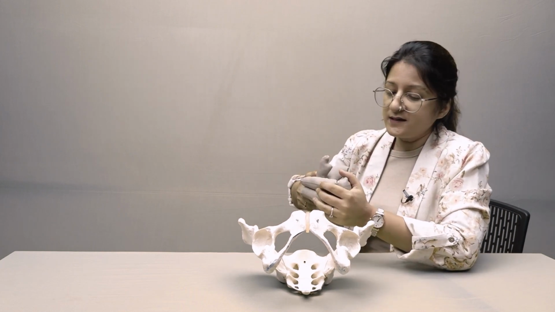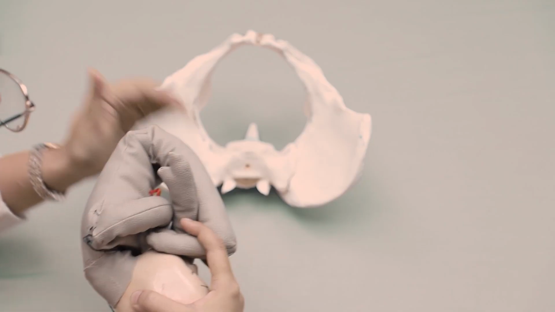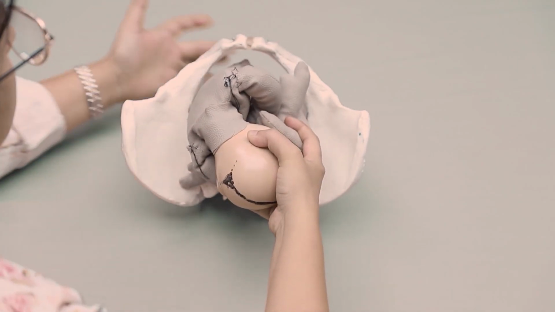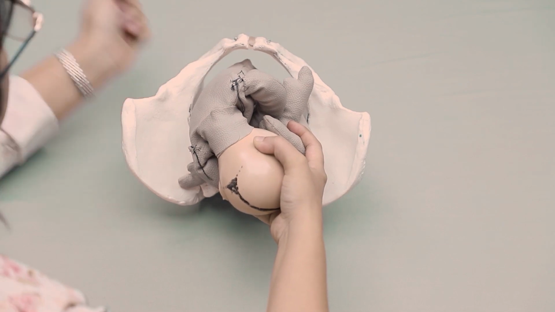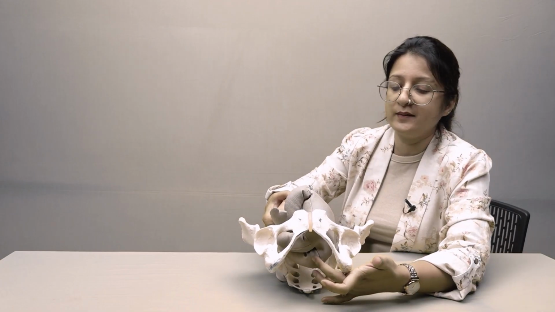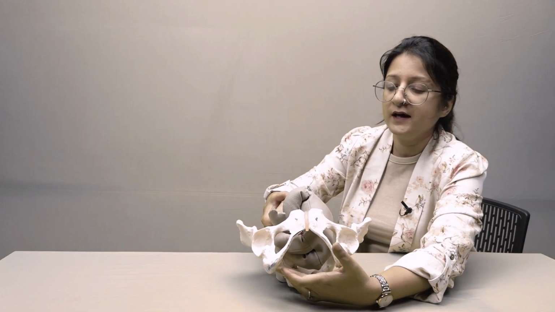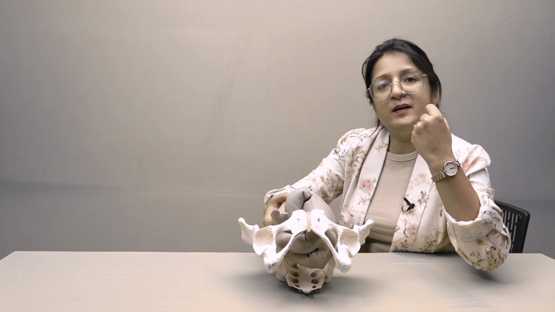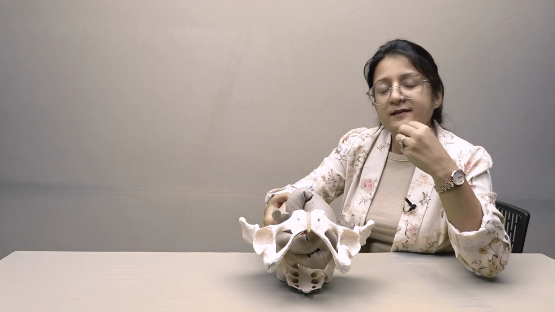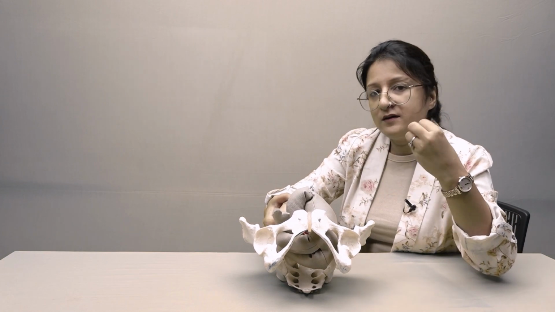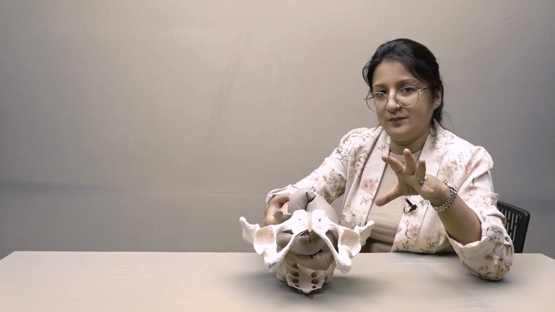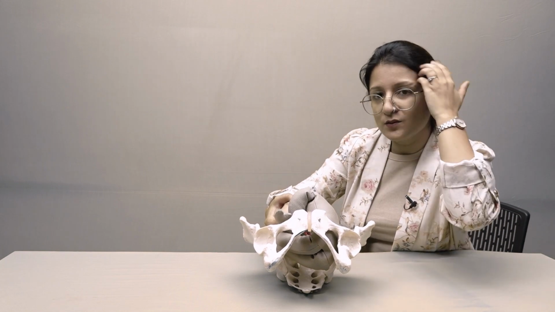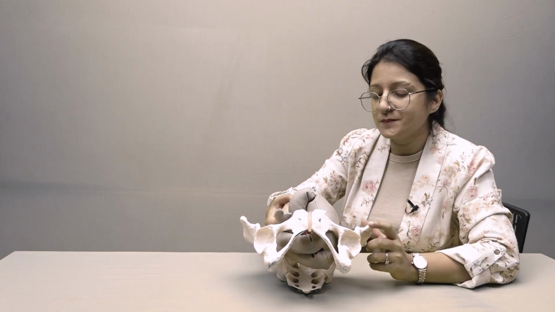As and when the leading point of the buttocks reaches the level of the ischial spines, we can very well assume that the buttocks must have gotten engaged. That means the bistrochanteric diameter must have crossed the pelvic brim. That is the significance in determining the engagement.